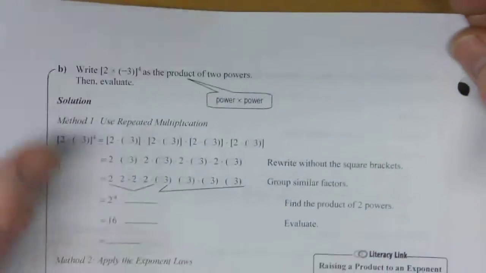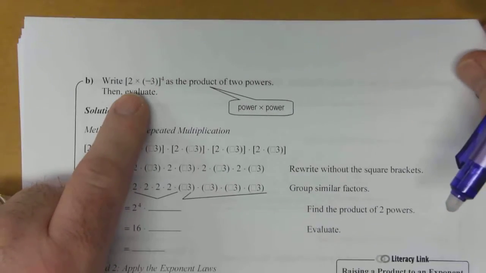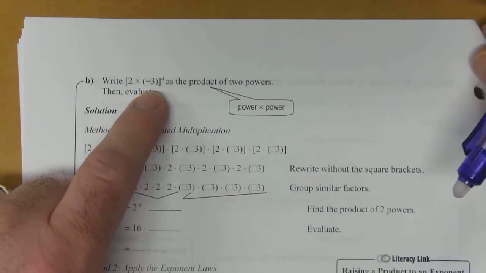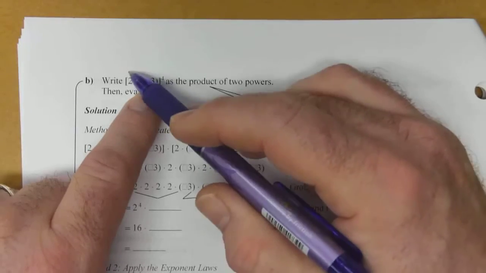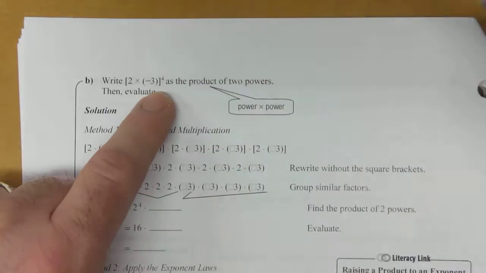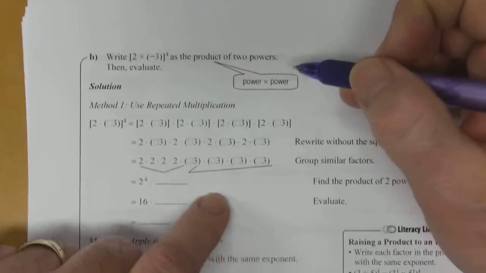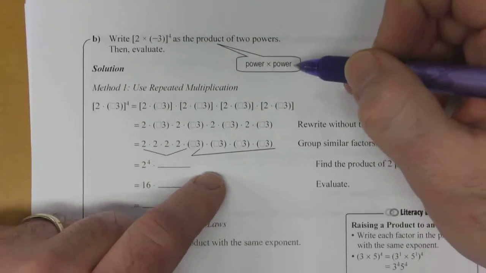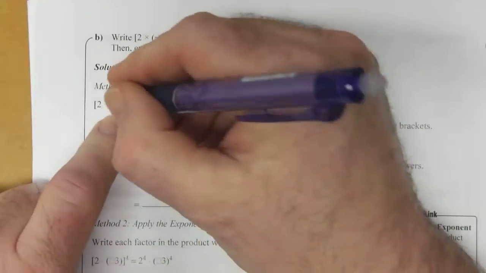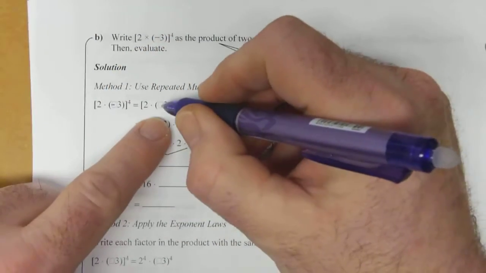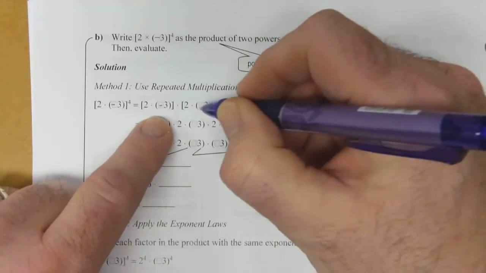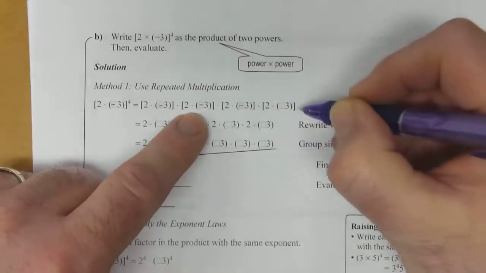Let's do another example. So we've got square brackets and curved brackets here. 2 times negative 3, and that's all inside the square brackets, and then that's to the power of 4. So let's use repeated multiplication first. So 2 times negative 3 to the 4th power becomes 2 times negative 3, 4 times. So that's once, twice, 3 times, 4 times.